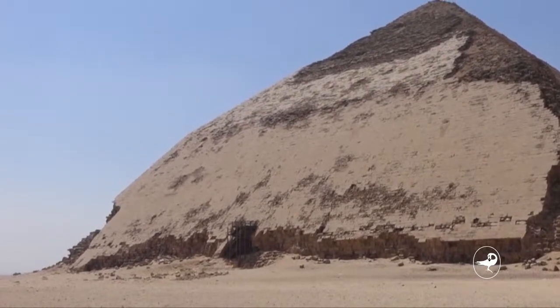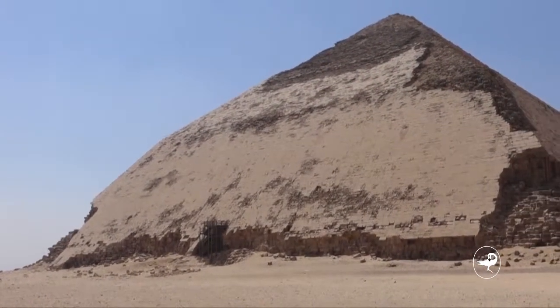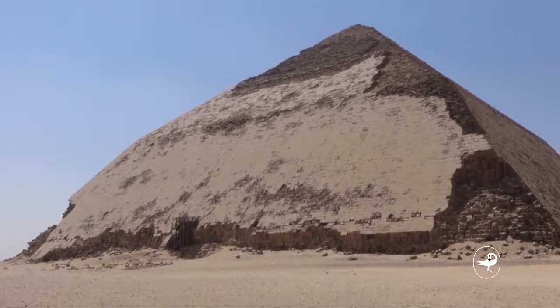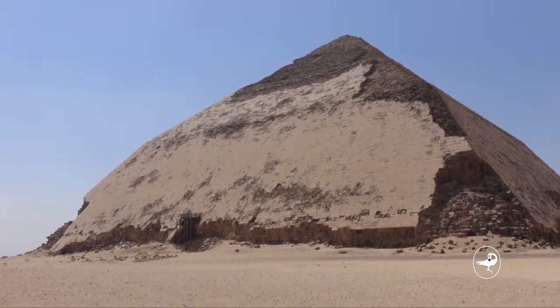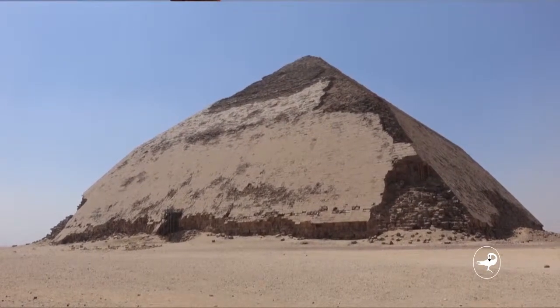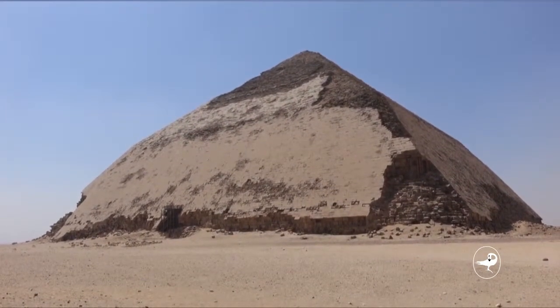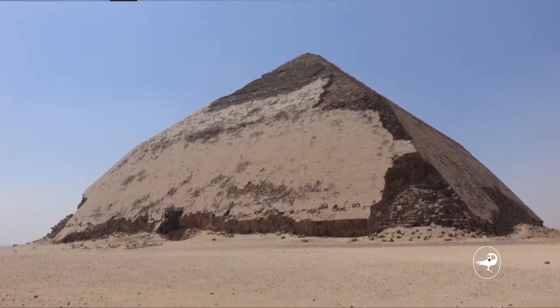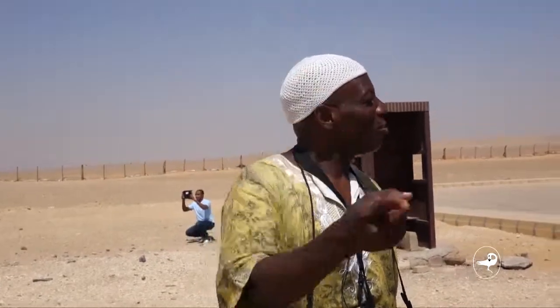And then it bends in a little. You notice that? At 27 degrees. And then it opens up again at 44 degrees. And then it goes further back in at 21 degrees. So you do not have a continuous hypotenuse.